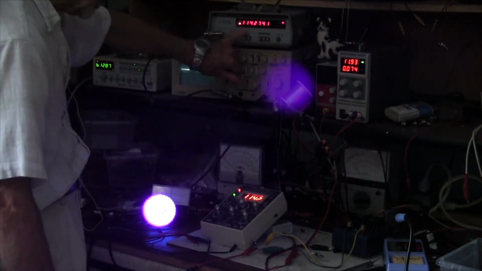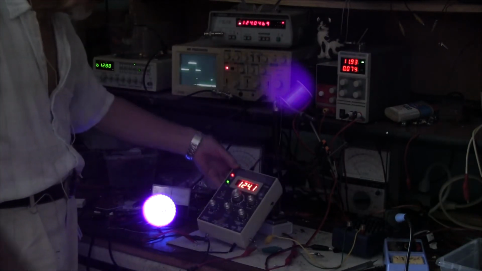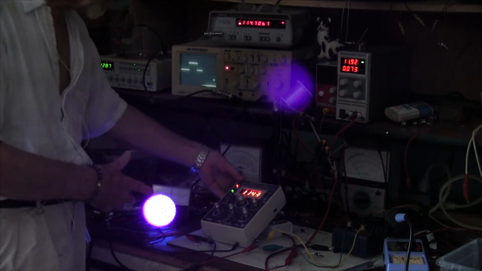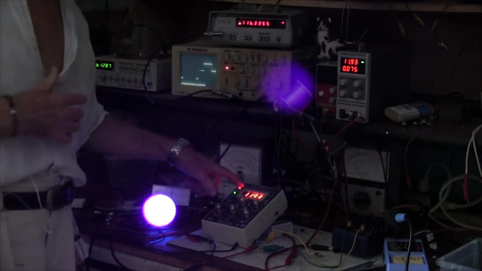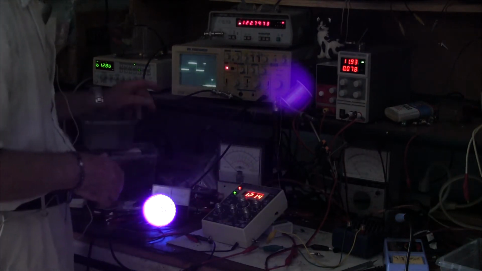The frequency remains the same at 114, 115 hertz, and the frequency meter here, they're both reading approximately the same frequency. So there's a frequency meter built into the device for those who want accurate frequencies.